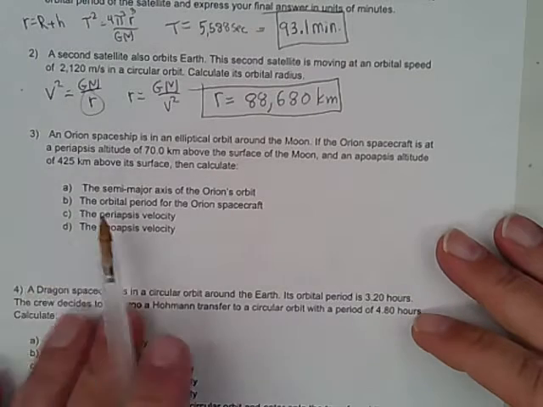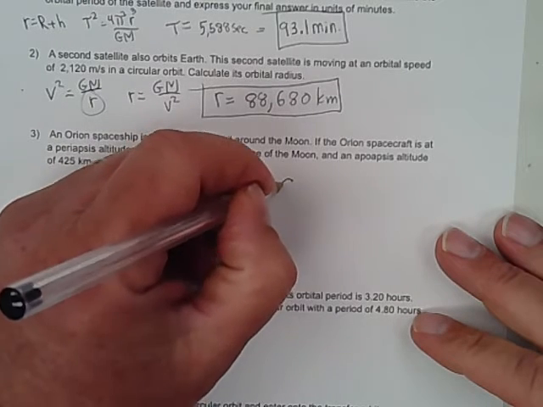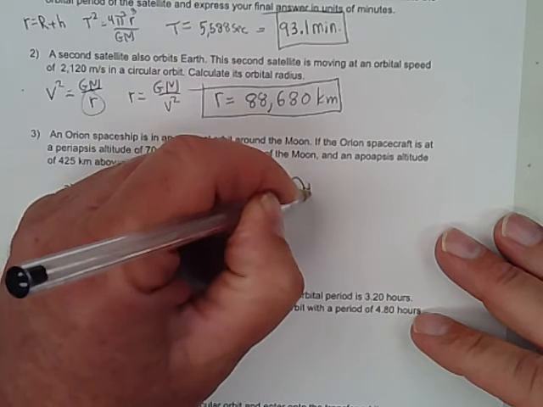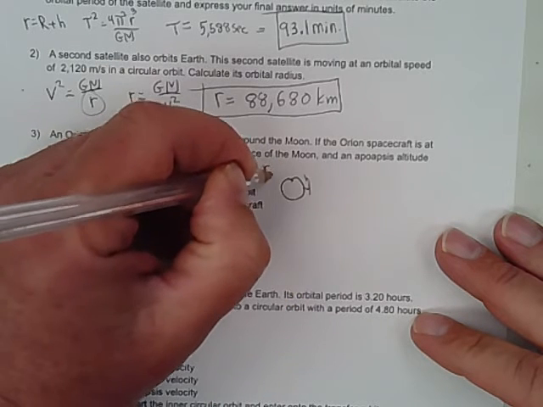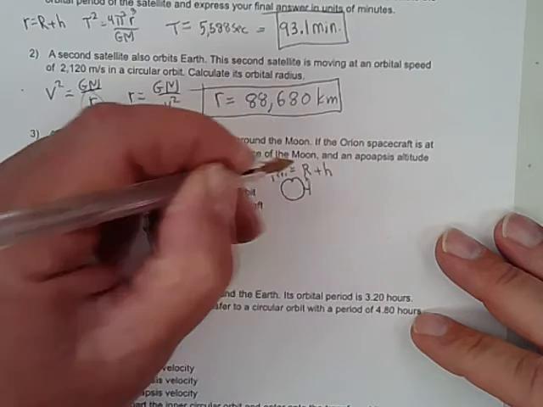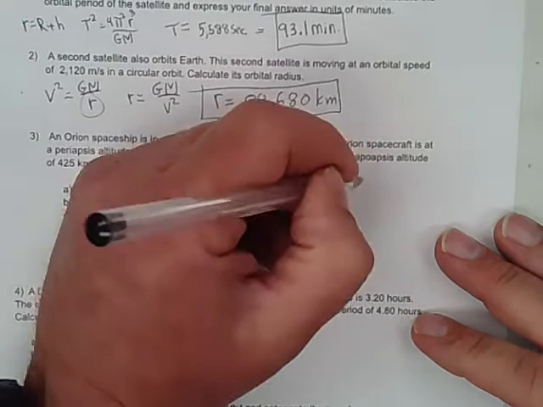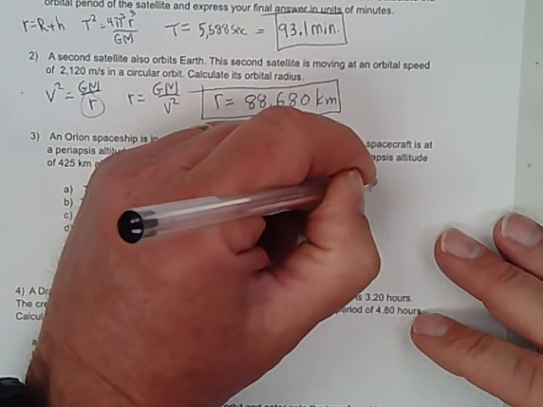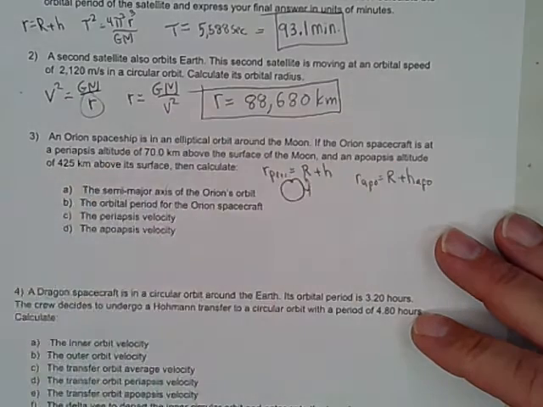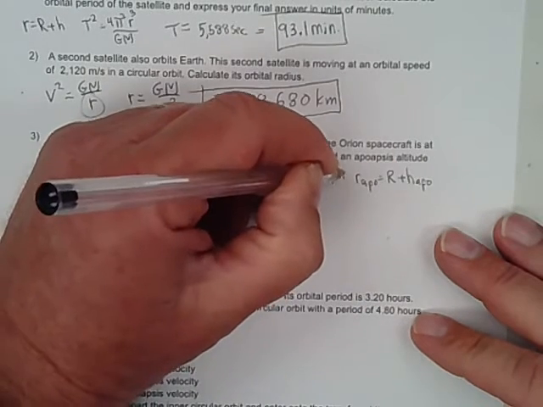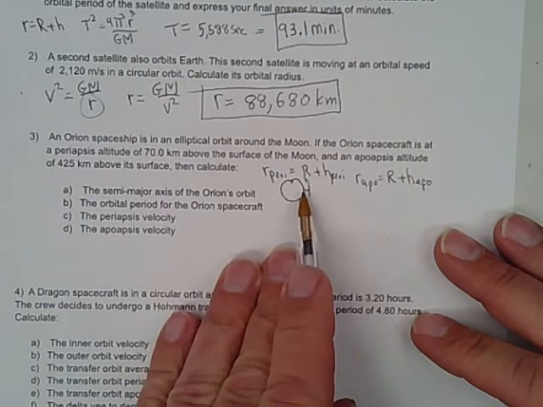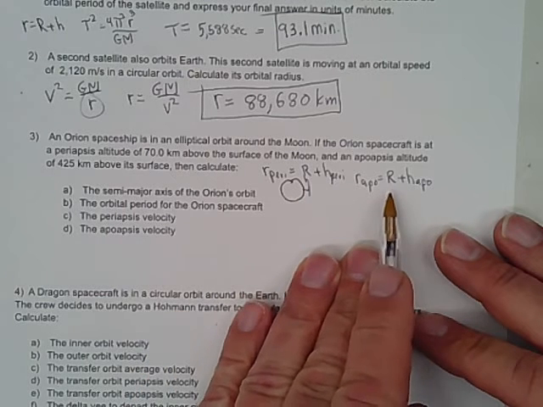For each one of these, you need to recognize that when you are looking at the moon and you have a periapsis altitude, h, the periapsis radius is the radius of the moon plus the altitude above the surface of the moon. And the apoapsis radius is the radius of the moon plus the apoapsis altitude above the surface of the moon. Peri means nearest, apo means farthest. So closest point in the elliptical orbit, farthest point in the elliptical orbit.